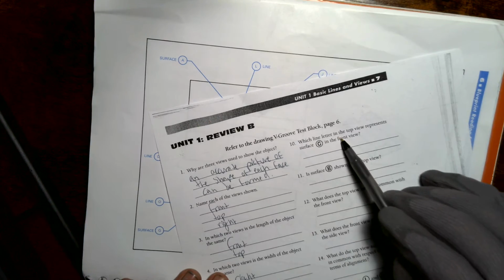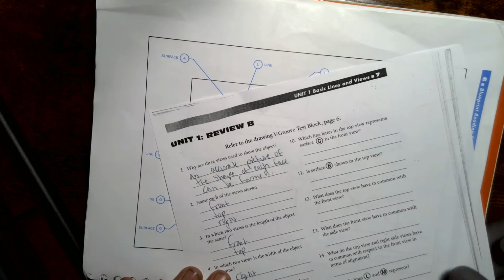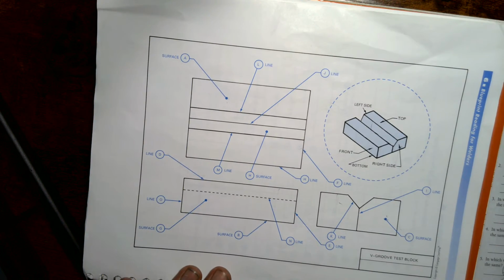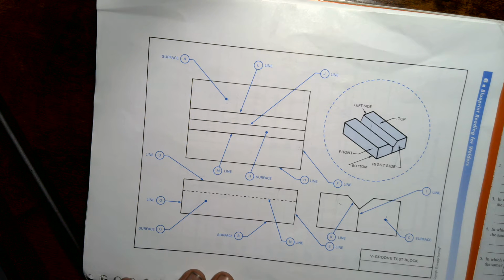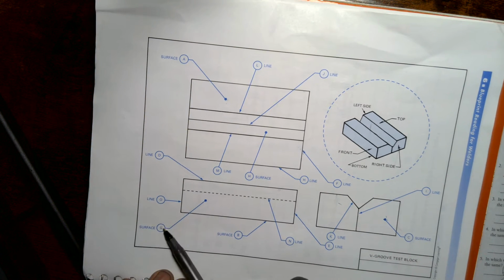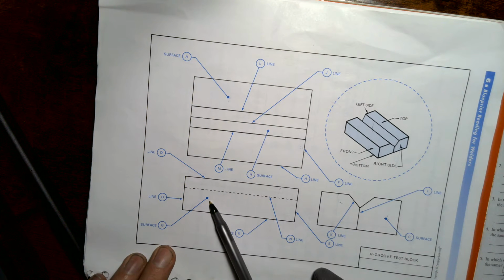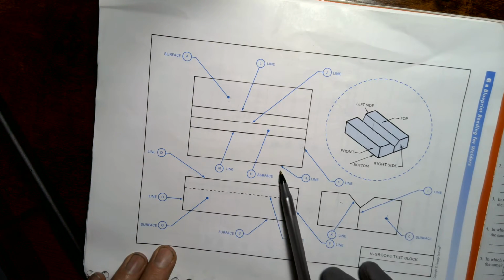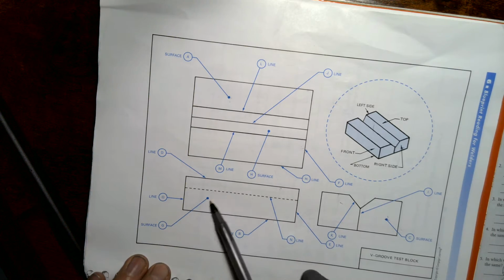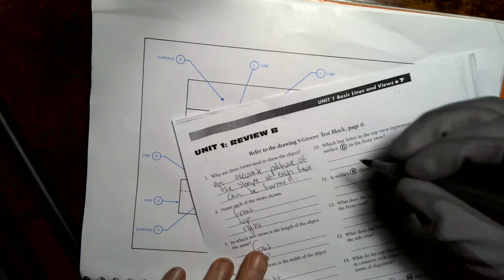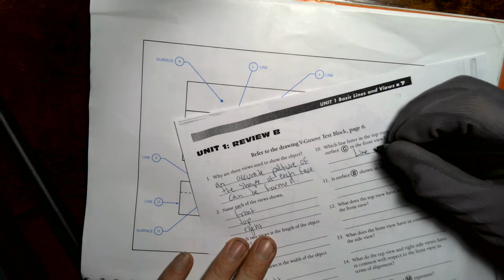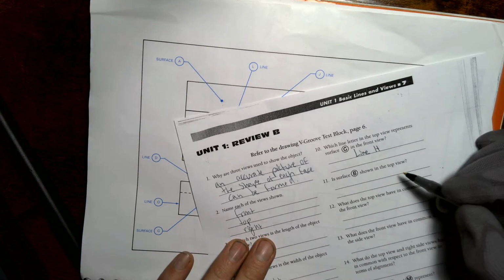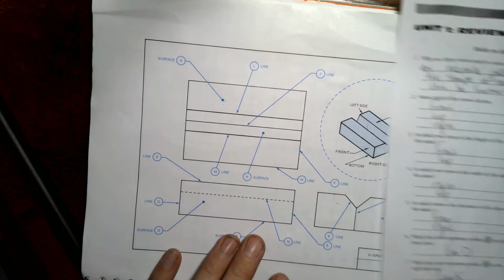Which line letter in the top view represents surface G in the front view? Surface G. Okay, I would say line H. We're pointing to, this is the front of the object. Line H. I had a brain fart for a second. I had to think about that. I don't know why.